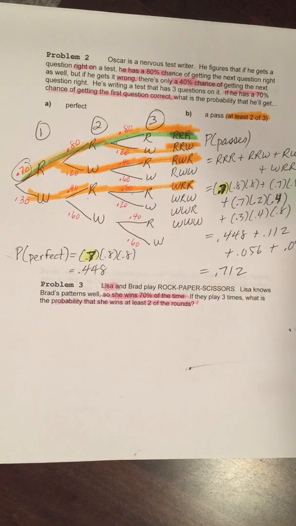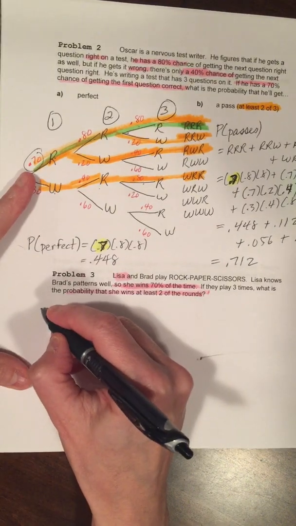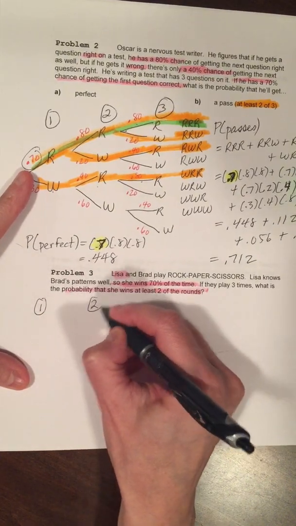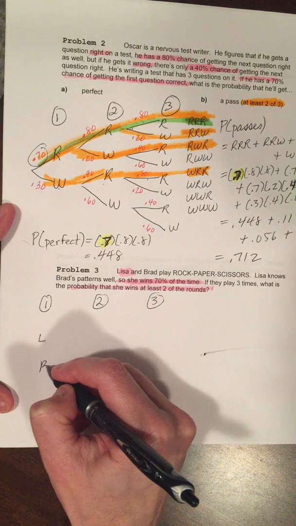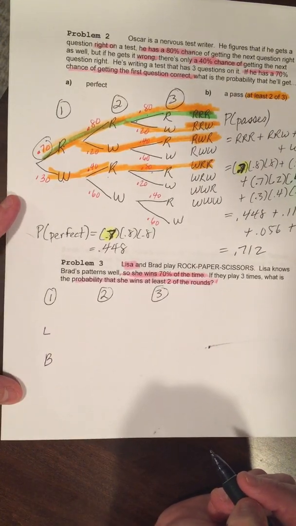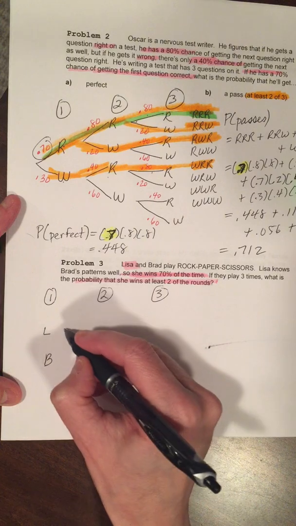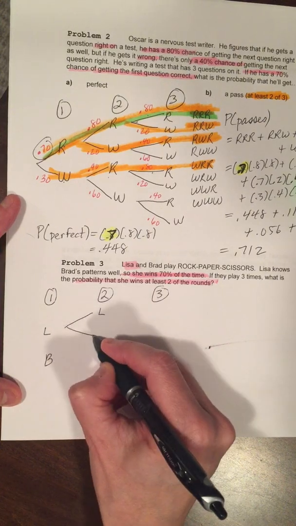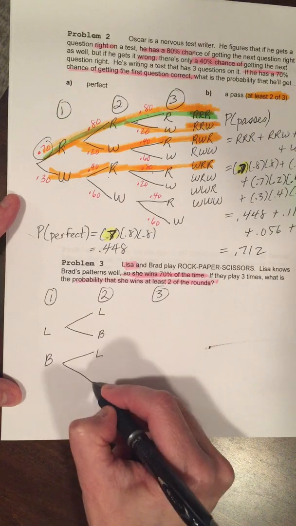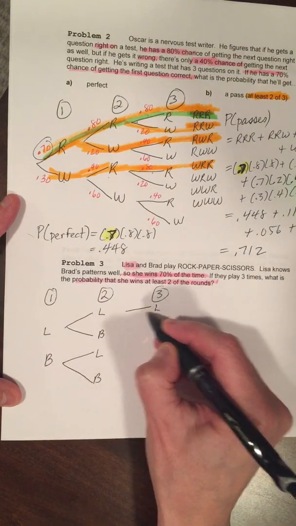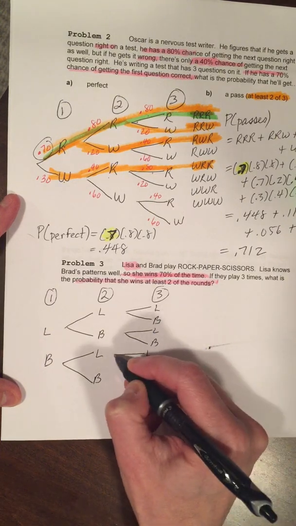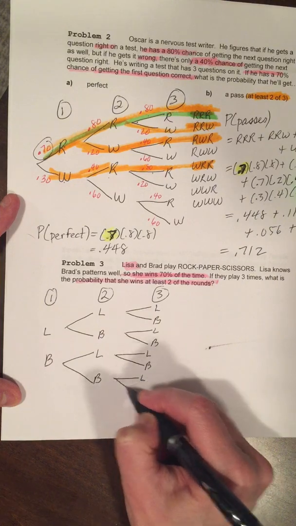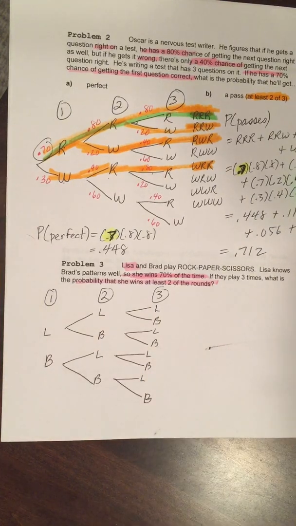Okay, so I don't even worry about anything until I get the question started. There's round 1, round 2, and round 3. I'm going to use the letters L for Lisa winning and B for Brad winning. Again, the letters work like the heads and tails in our tree diagram; the only difference is we're using L's and B's.